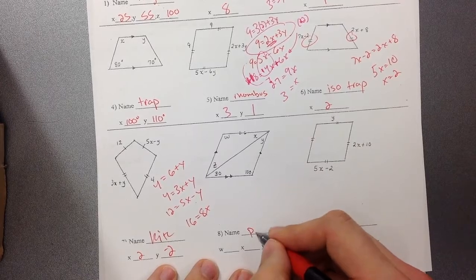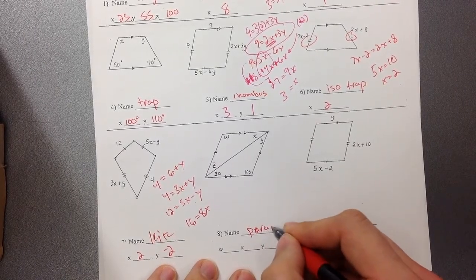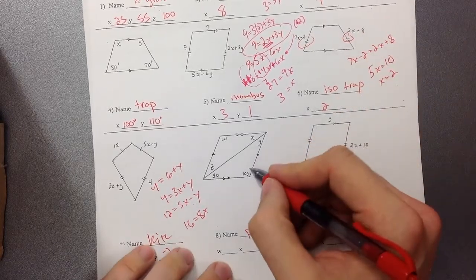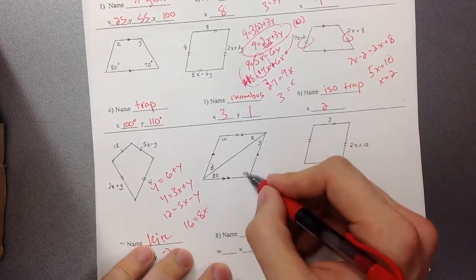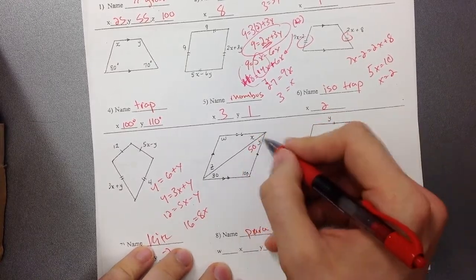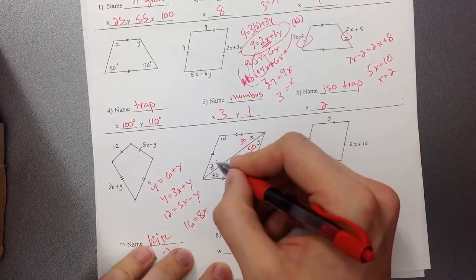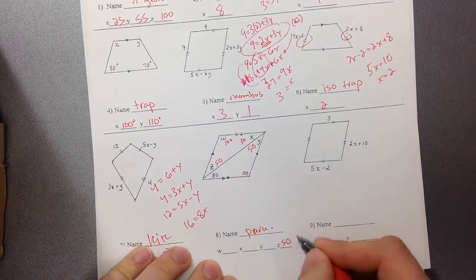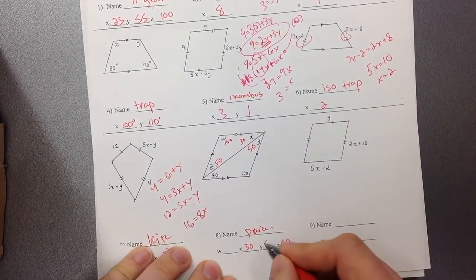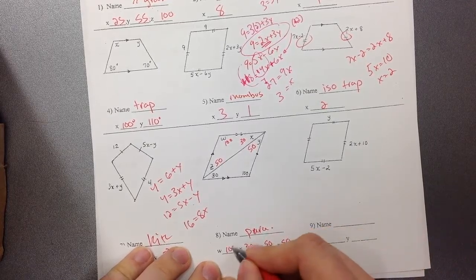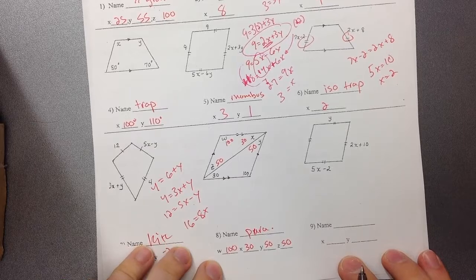This one is going to be a parallelogram. There we go. Parallelogram. I've got 30, 100 inside this triangle. I need another 50 to make that happen. These sides are parallel, so I've got 30 and 50 as well. That 100 is going to carry over here to the other side. So just filling in those numbers, 50 and 100 for W. This will be the last one that I do.